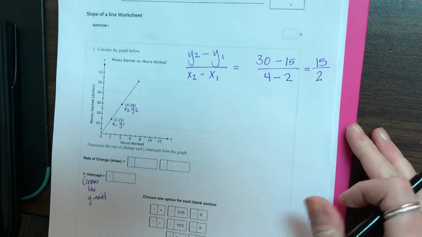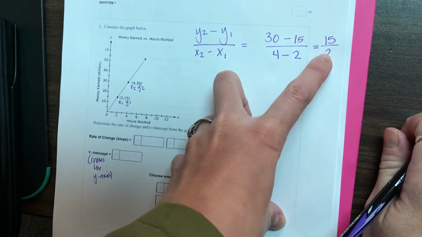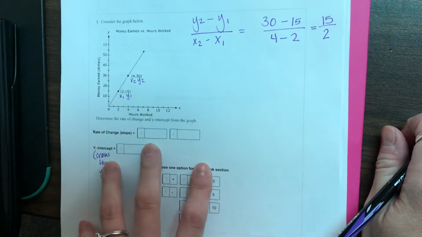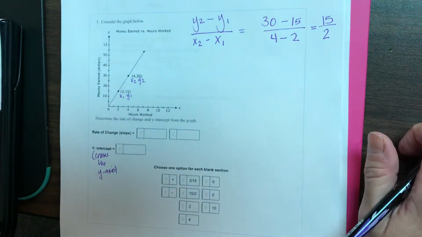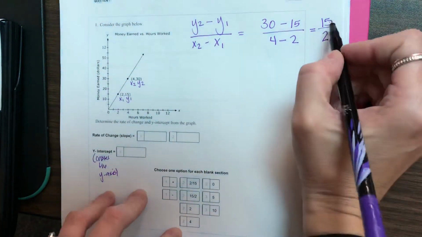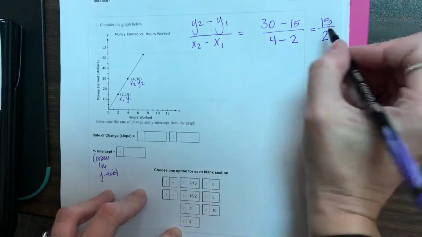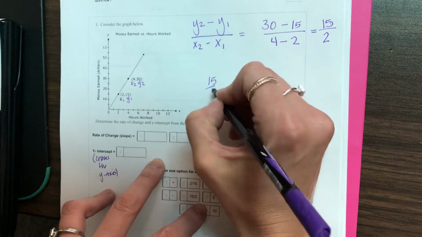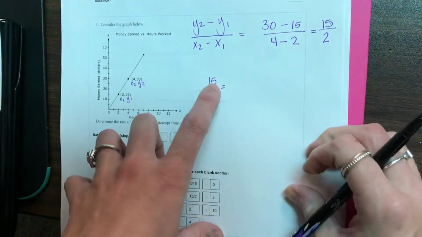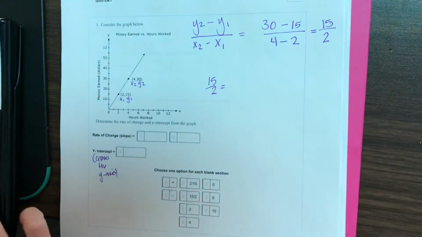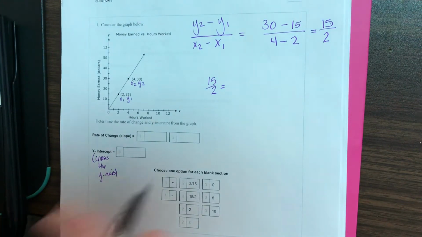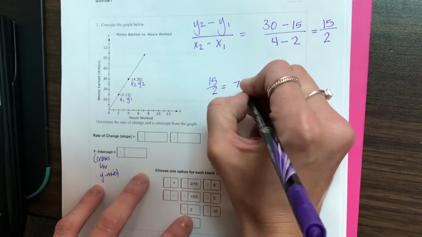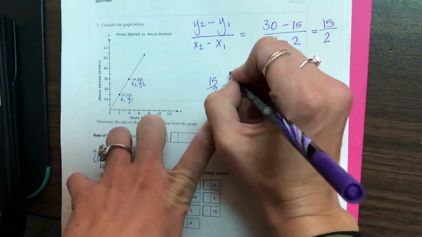So I'm actually not sure yet how the answers need to be put in there. I'm sure Coach Elkins will say that in his video. You can leave it as 15 over 2 technically. That is slope, it'll look like a fraction, but I'm pretty certain he's going to want a decimal as your answer. So if that's the case, then you would just write 15 divided by 2, and that is 7.5. Okay, so this is my slope.